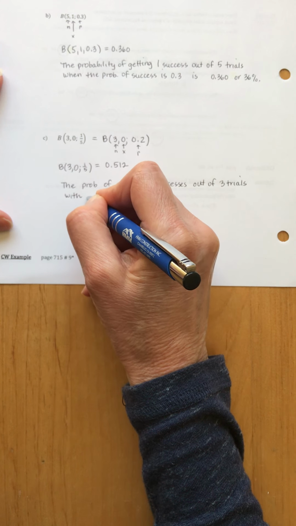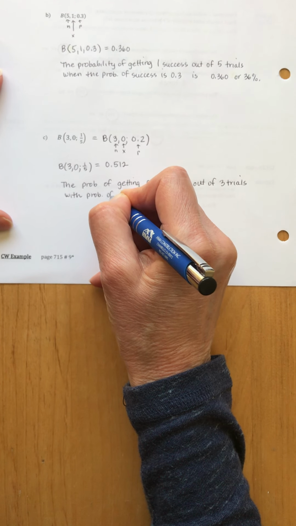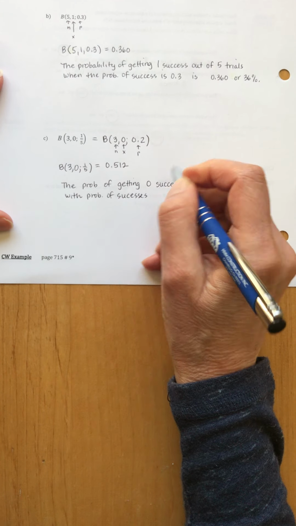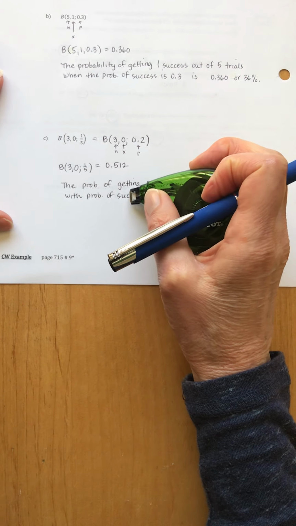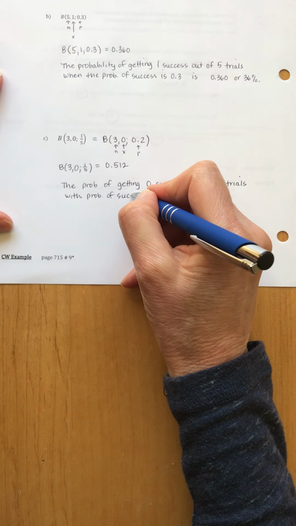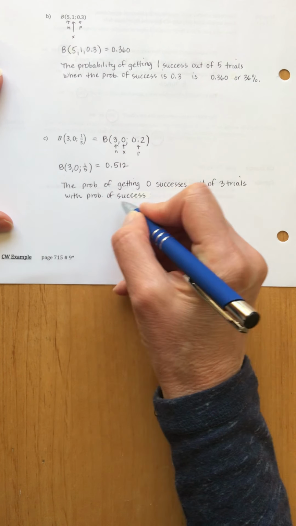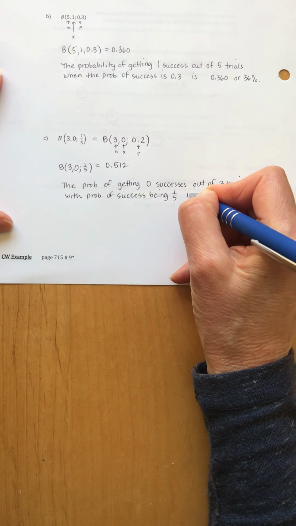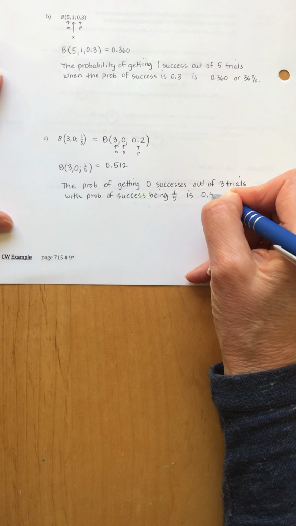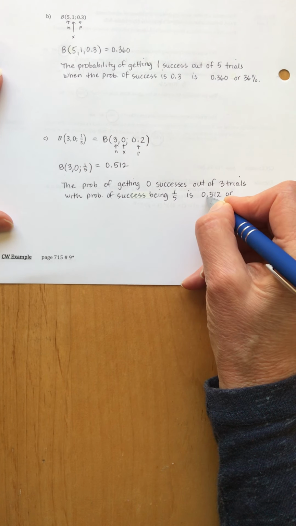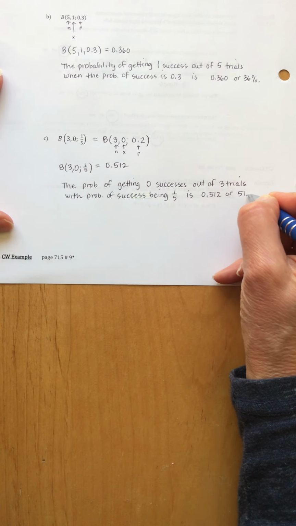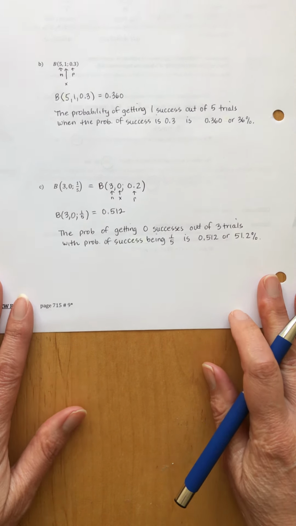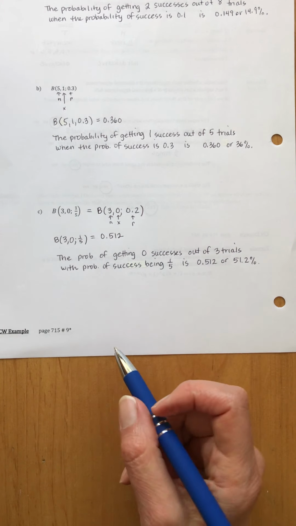With probability of success, I didn't spell that right, did I? With probability of success being 1/5 is 0.512, or move it over 2 decimal places, 51.2%. Okay, so now let's think about what that all means.